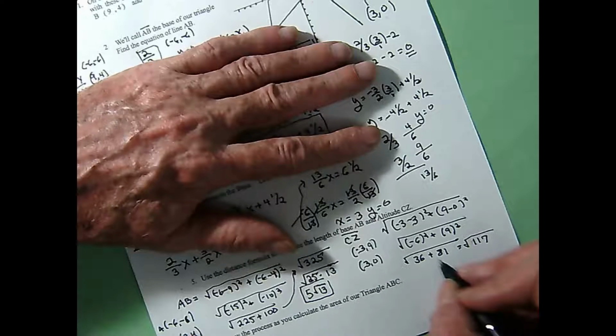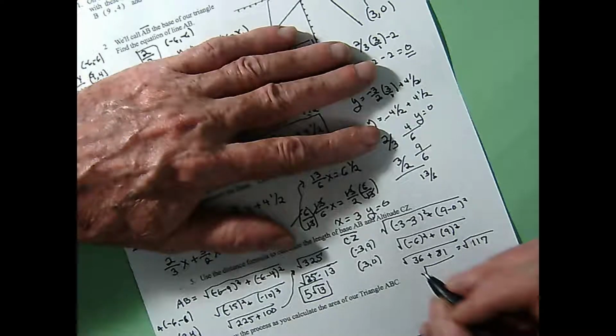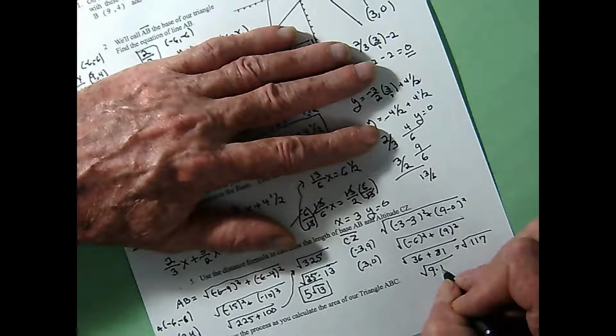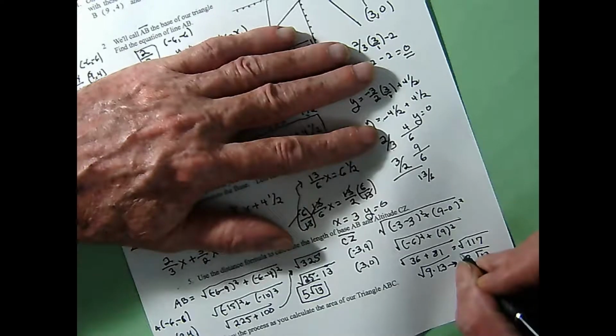Let's work on that square root of 117. I'm thinking it's 9 times 13. Me, I'm going around knowing the square root of 9, all proud of myself. So that's 3 root 13. That's the length of this segment, CZ. So we know the length of the base. We know the length of the height.